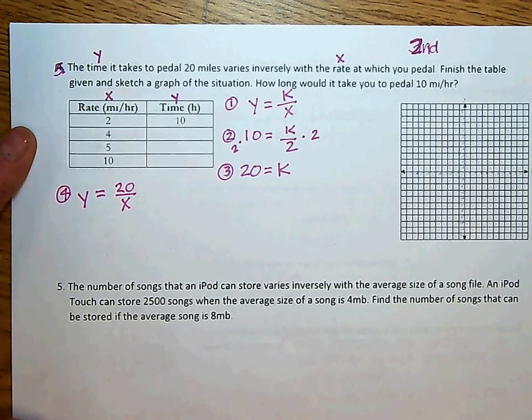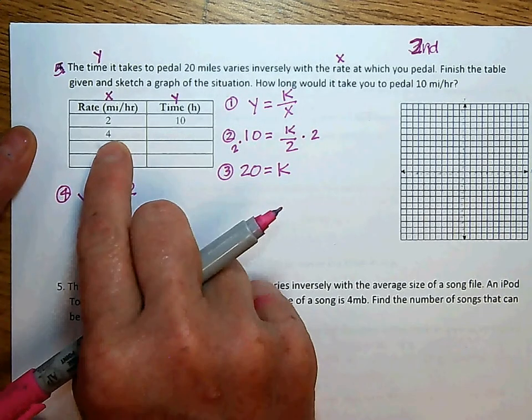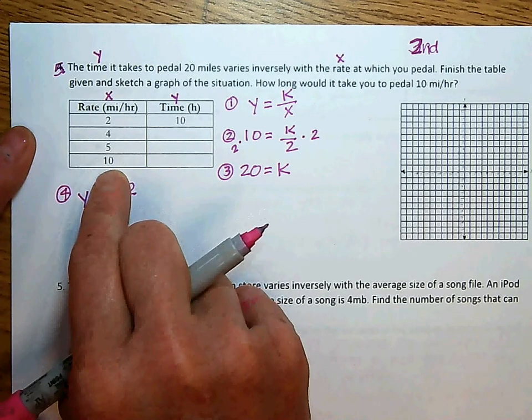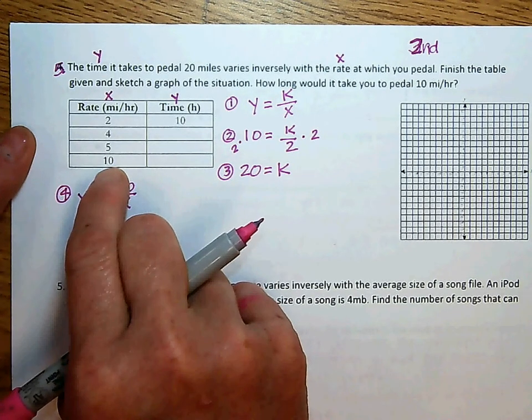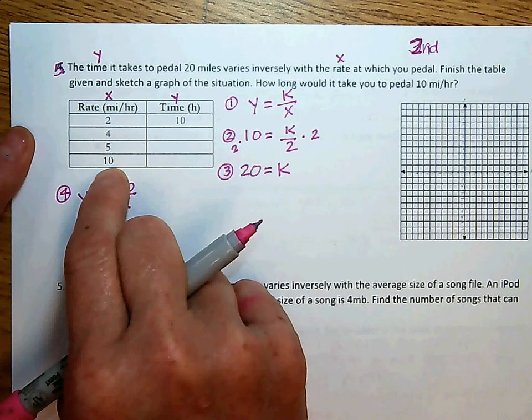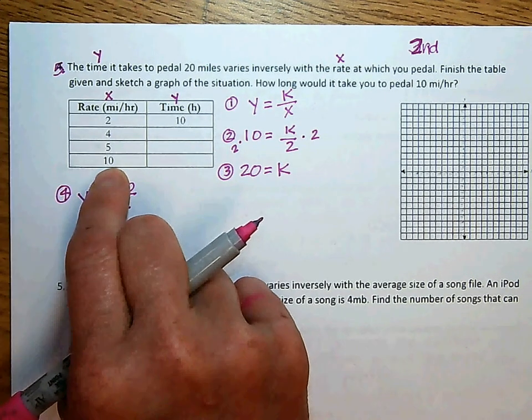Okay, so for step 5, what do you think? What would you plug in? Plug in 4, 5, and 10. You'll have to do all 3. So you plug in 4, find your Y. Then we'll have to do 5, find our Y, and then 10 and find our Y. We'll have to do 3 different ones.